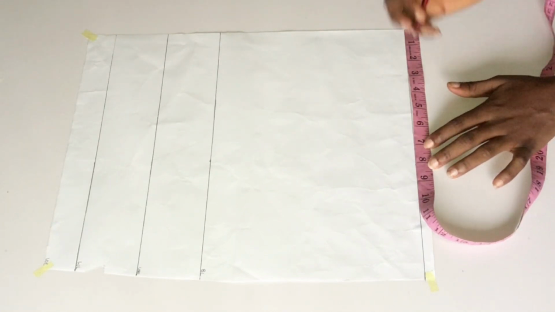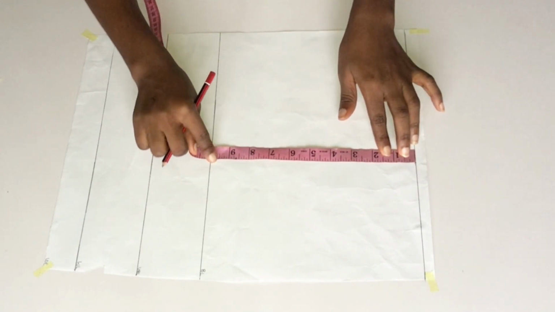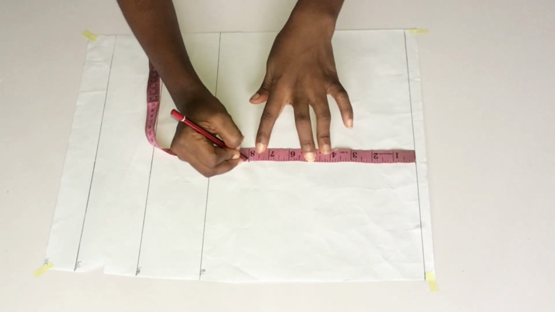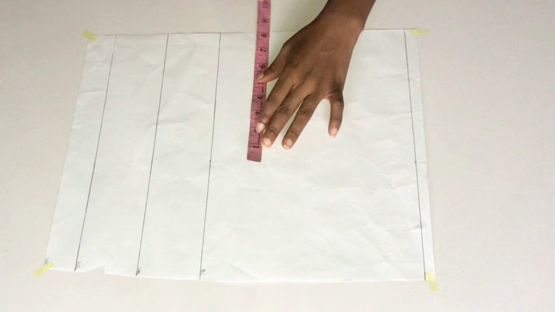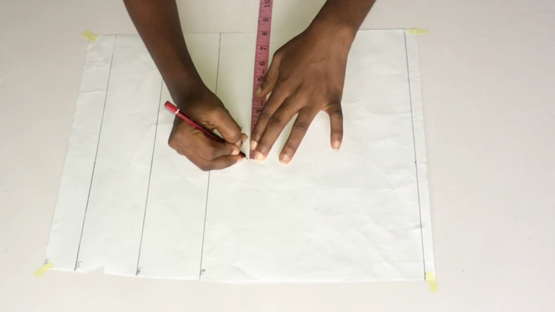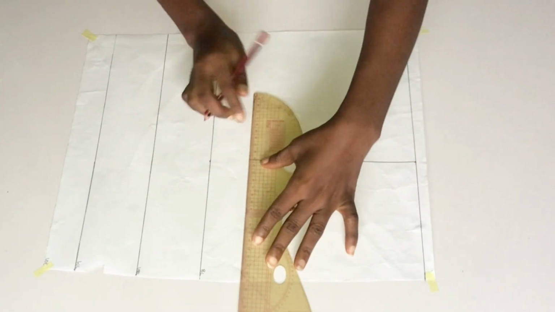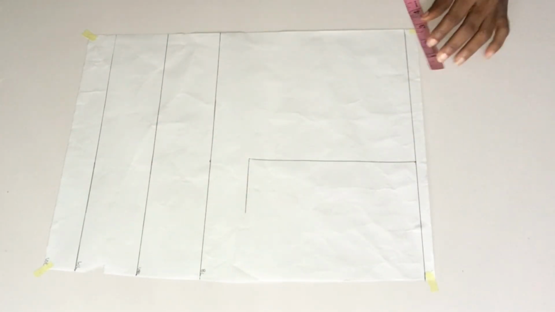Next, what I'll do is take half of my shoulder measurement, which is 8 inches. On that 8 inches, I'm going to go down by my armhole depth, which is 8 inches. I'll indicate the 8 inches. On that, I'll make sure I still have the same 8 inches that I have on the shoulder line. After adjusting that, I'm going to connect the two dots into a straight line.